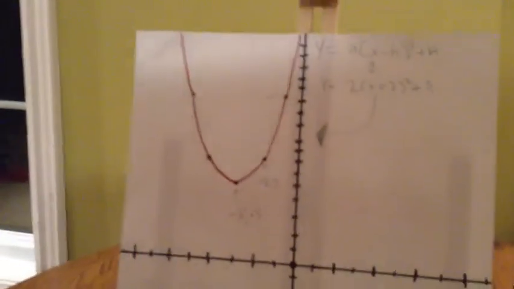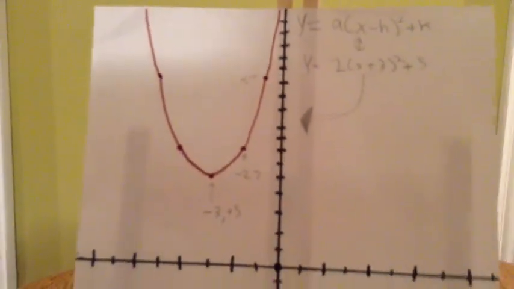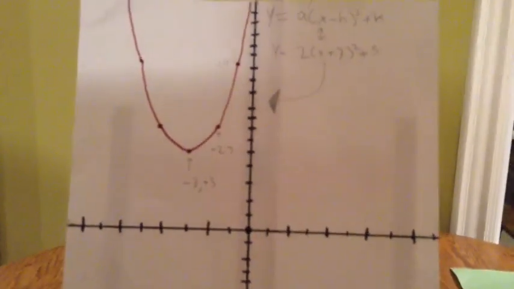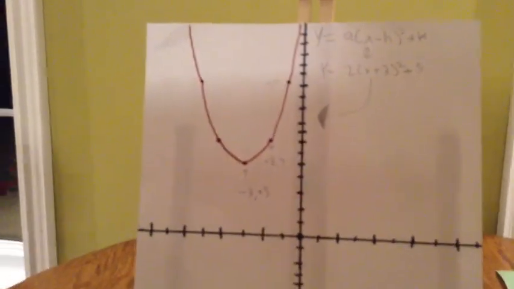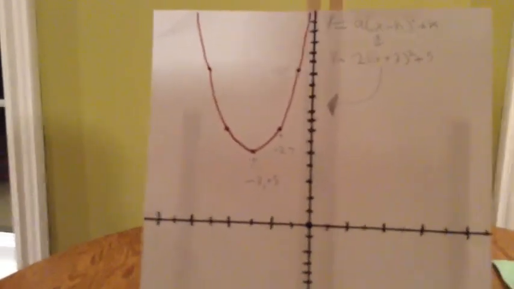So, some of you might be wondering right now, why would it be x? Well, x is just your average variable in there, and it doesn't really matter. It could be any letter you want, really.